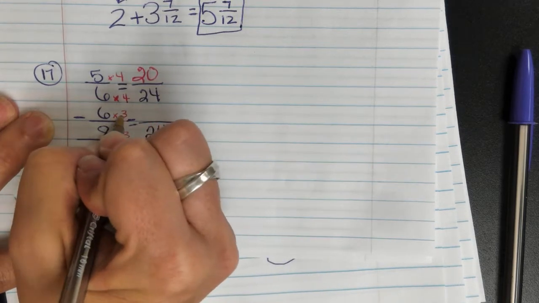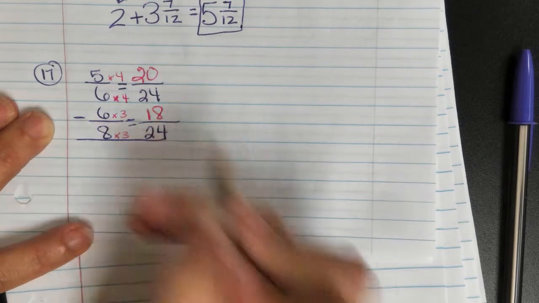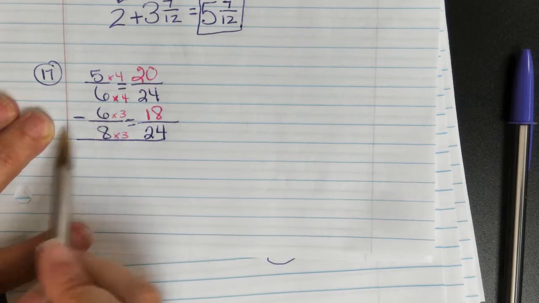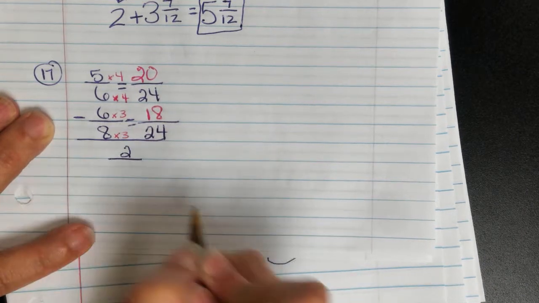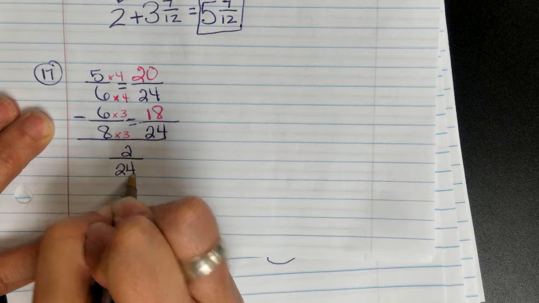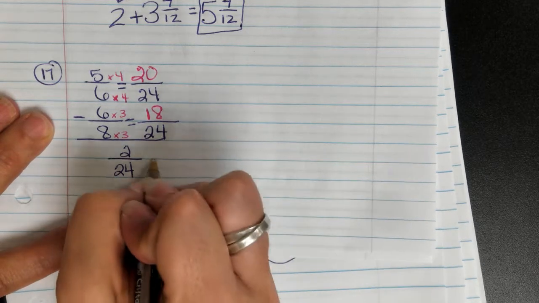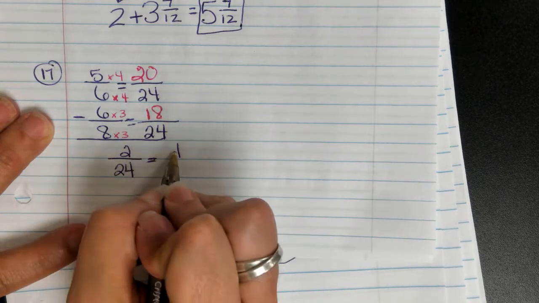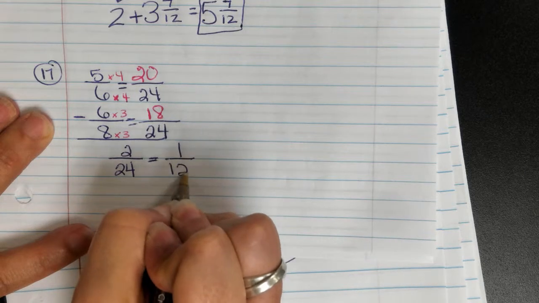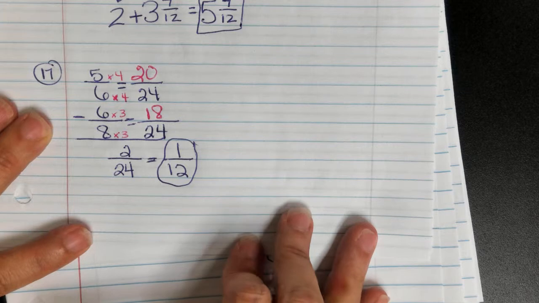So 6 times 3 is 18. 20 minus 18, 2 over 24, which simplifies to 1 over 12. Yeah, dividing by 2 on the top, divide by 2 on the bottom. And there's no whole numbers, so that's why I can end that problem.